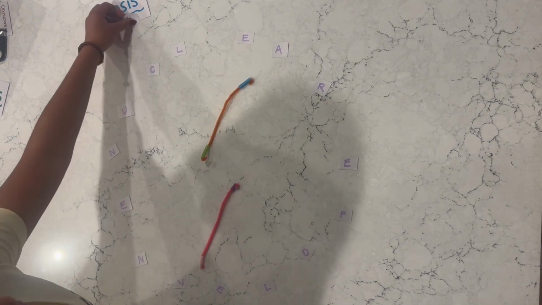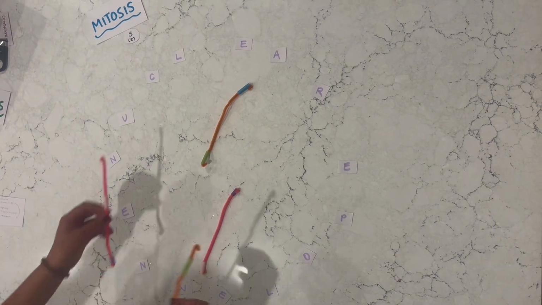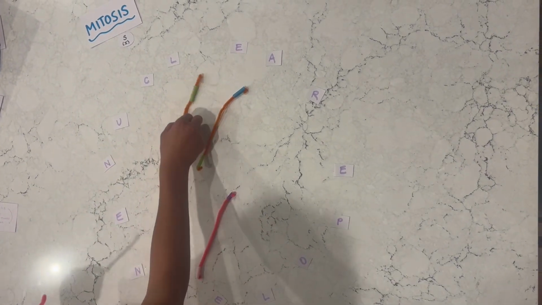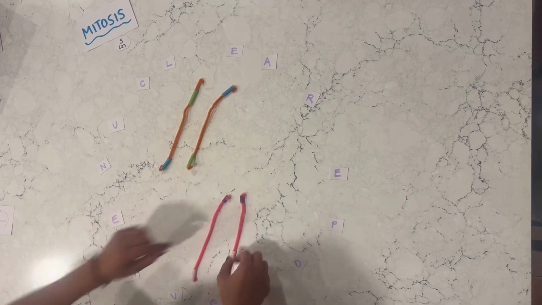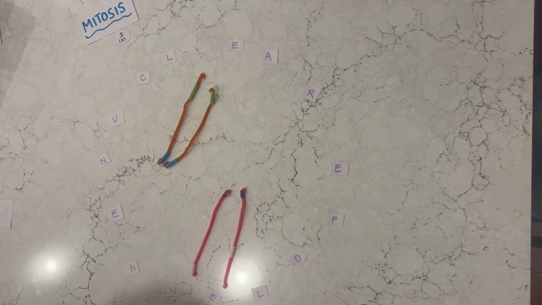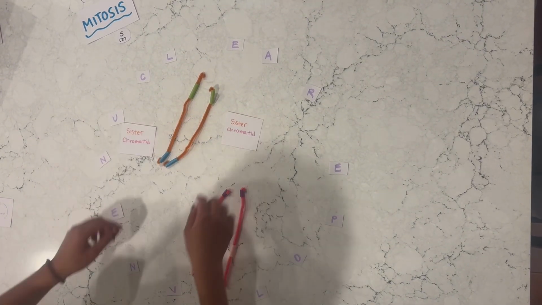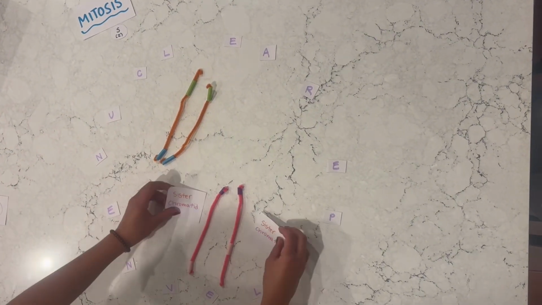After G1, synthesis happens. And in synthesis, an identical copy is made of each DNA in the chromosome, as you can see by the same white one here and the same purple here, and then the same thing for these guys. And these 2 pairings are called sister chromatids. So these are sister chromatids and these are sister chromatids.